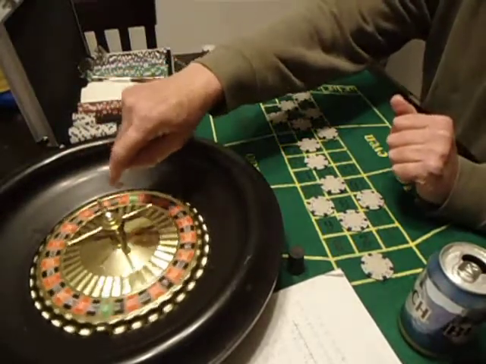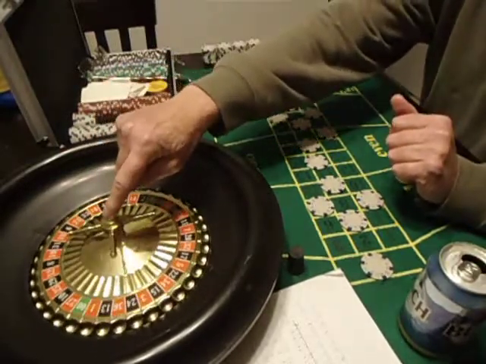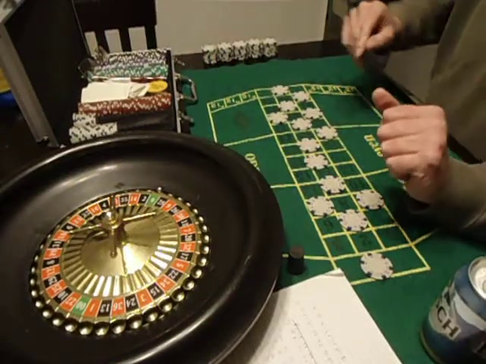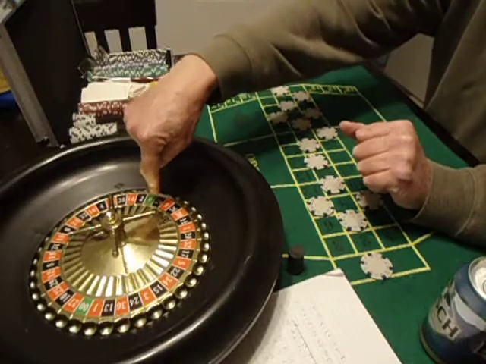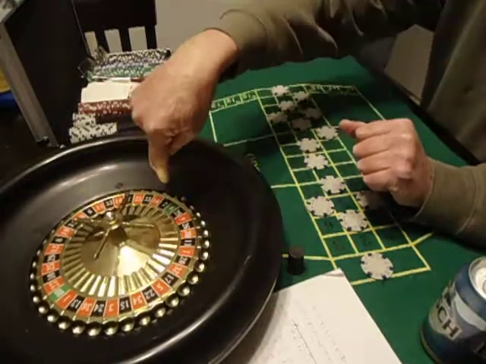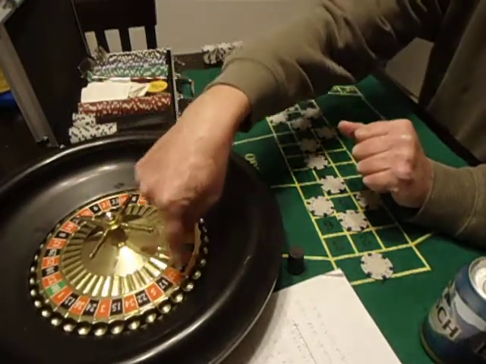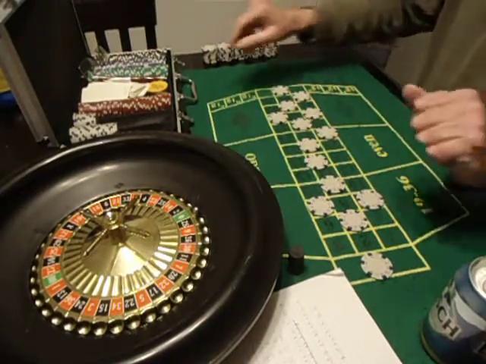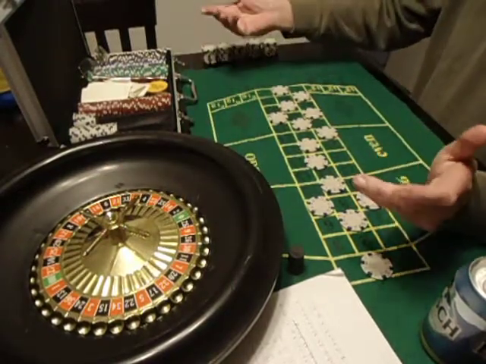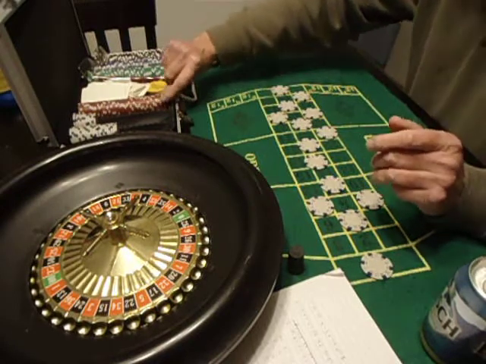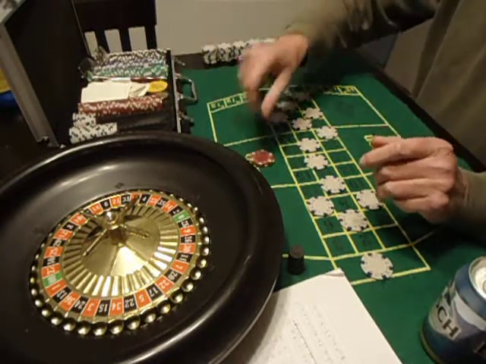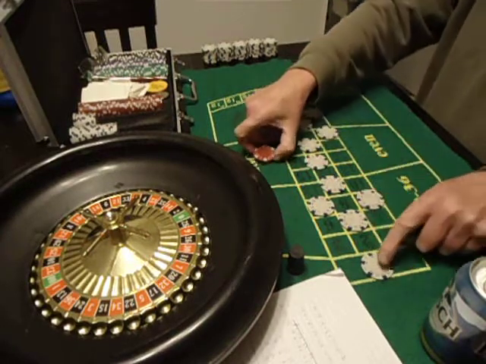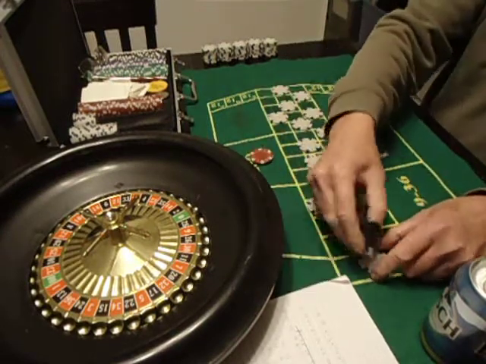Okay, a 0 came up, and that is actually part of the first 12, because I start my first 12 from 0 and go out 12 numbers from there. So I won $21, which is actually 34, because I would have won $34 on this bet.